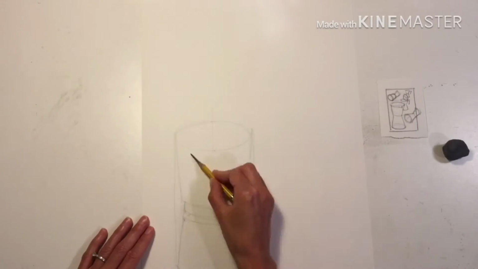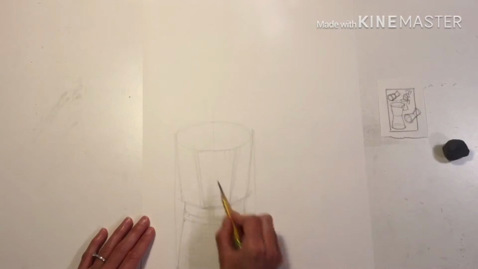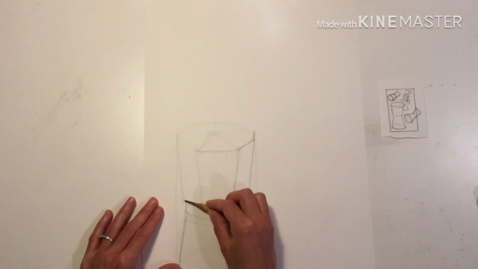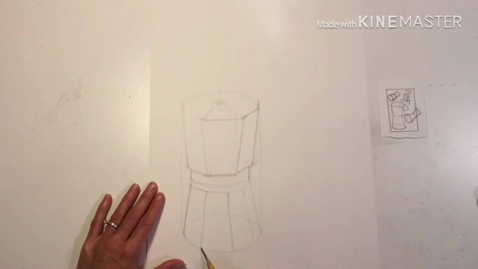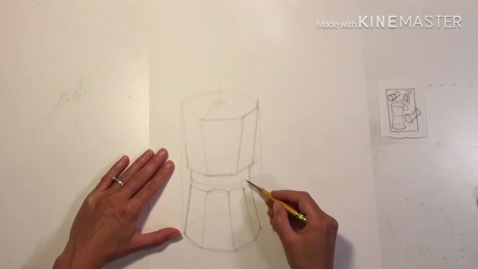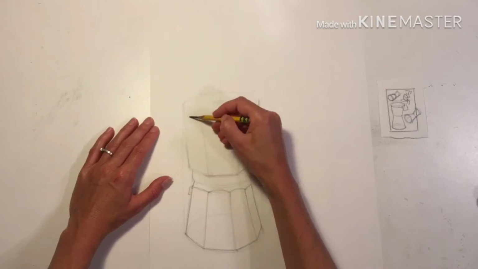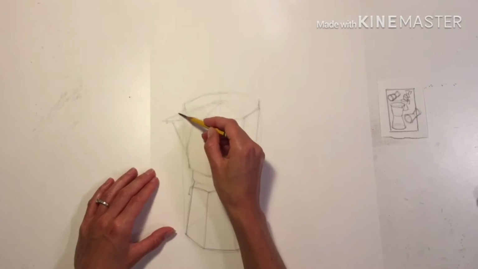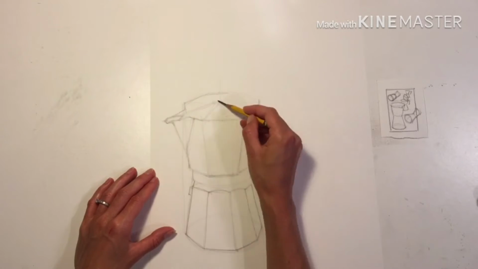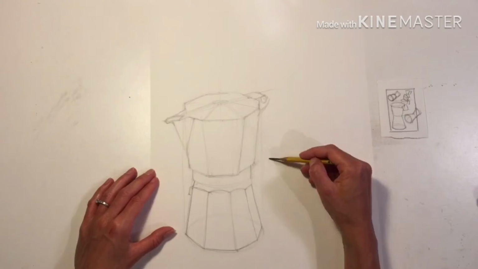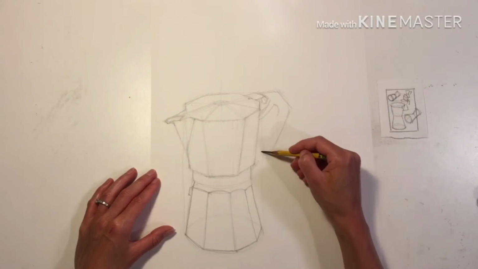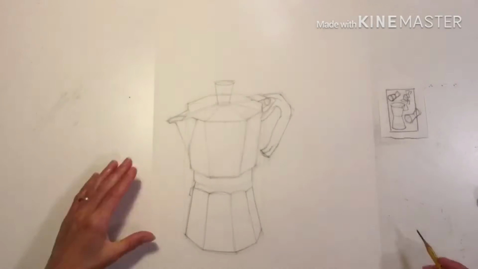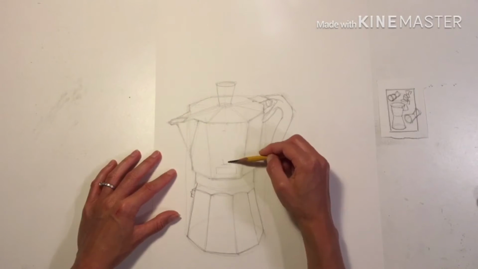So I'm using all those techniques of starting with basic shapes or basic 3D forms. I'm using sighting and measuring because I have my little Italian mocha maker sitting right in front of me. So you'll see me pick up my pencil every once in a while and make a quick measurement to get the sizes correct, or I might be measuring the angles on this object. So I start really lightly, just sketching it in. I'll start with the big basic general shapes first, and then I'll start working to detail.